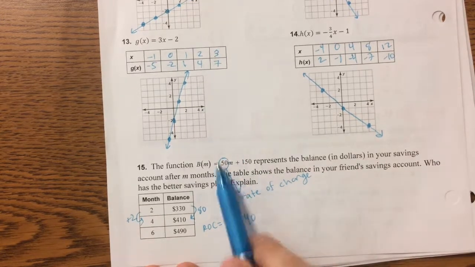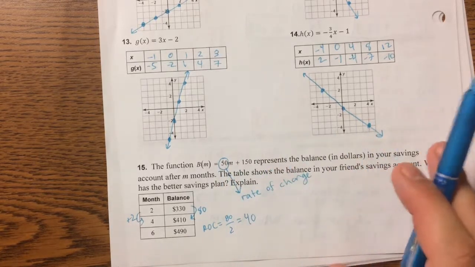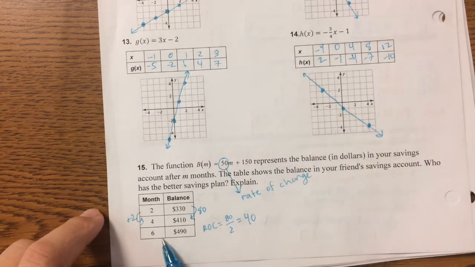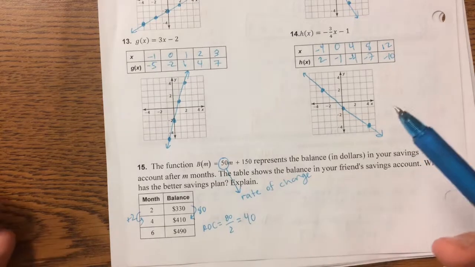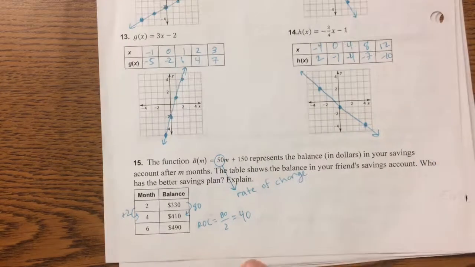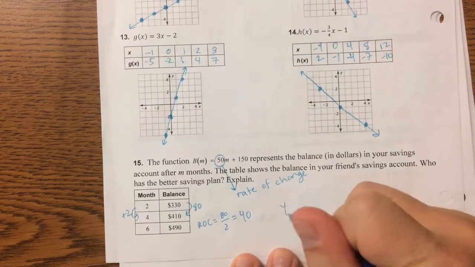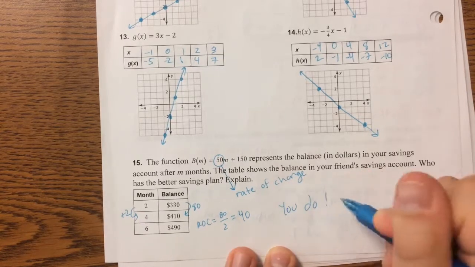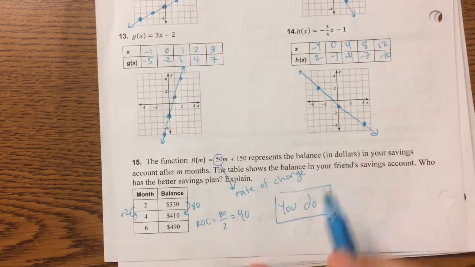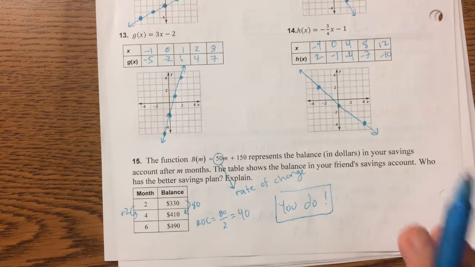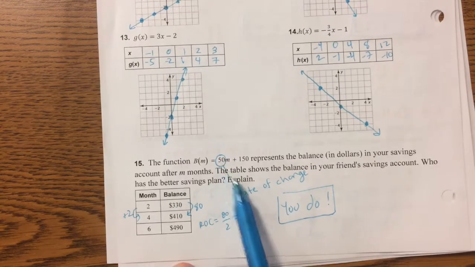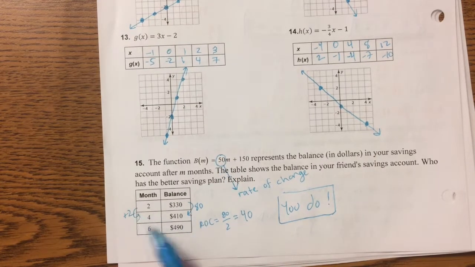So you're getting $50 per month added to your account, and your friend's getting 40. So who has the better savings? Yeah, you do, definitely. You do. Okay, and what that is based on is the rate of change. Okay, this rate of change is $50 a month. This rate of change is 40.